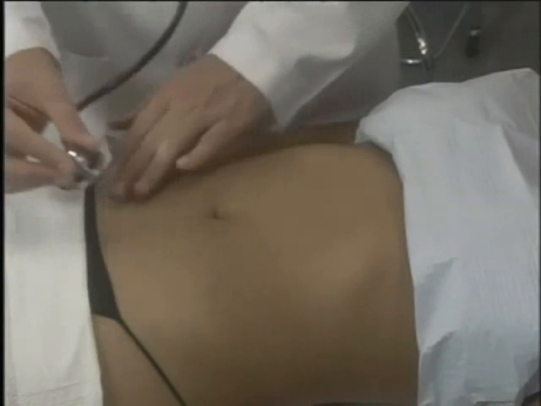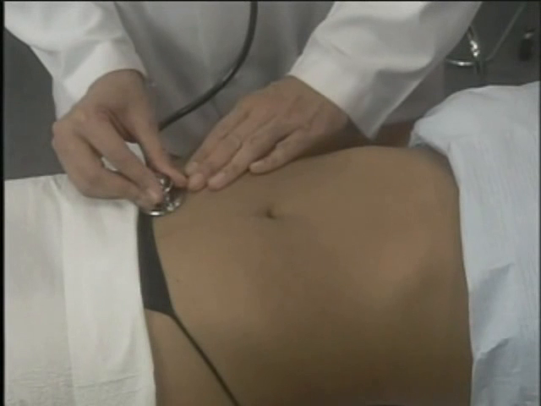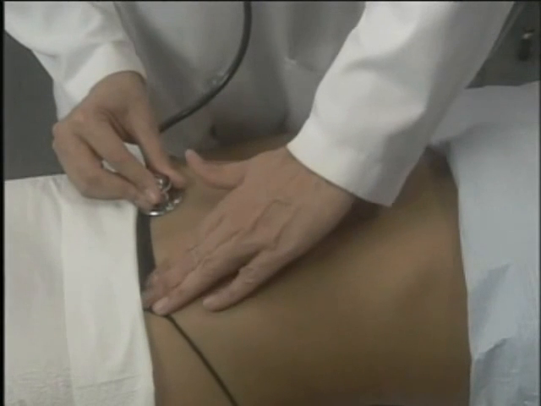Then palpate and listen over the right femoral artery and the left femoral artery.